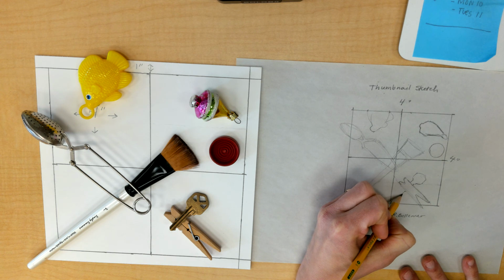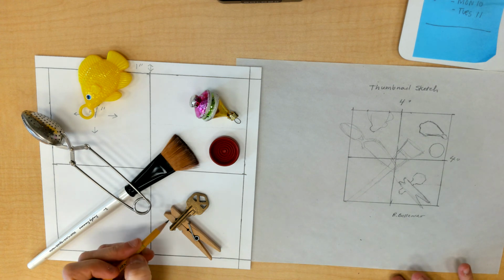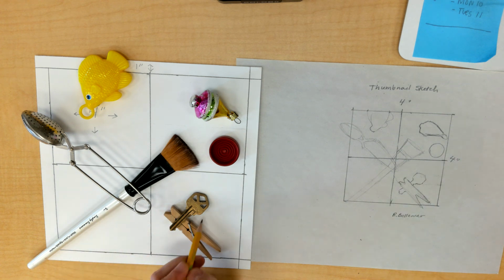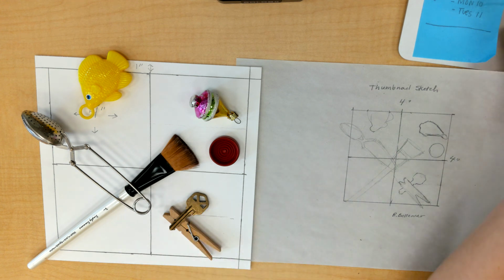Just pay attention to, again, the shapes that are formed, the relationships, how much space is really taken up by those objects, and the shapes that are formed by them. So again, you can see there's like a sharp kind of angle that's formed here. And I can see that if I broke this up to halfway, the key would be in the top half of my drawing.